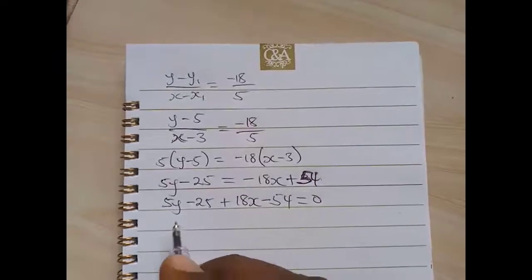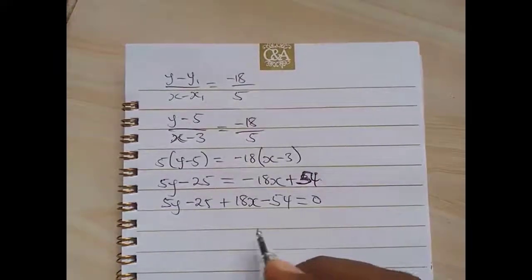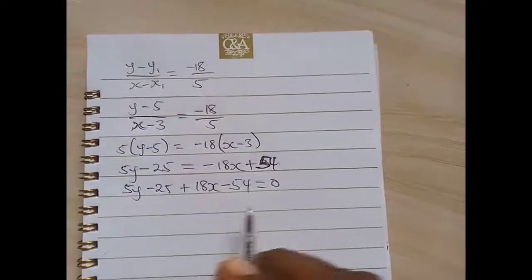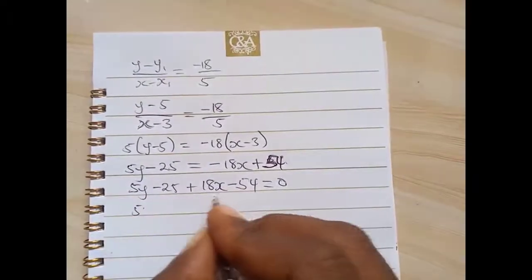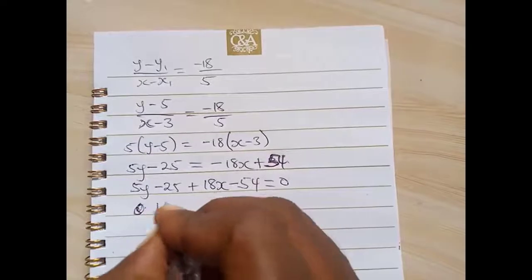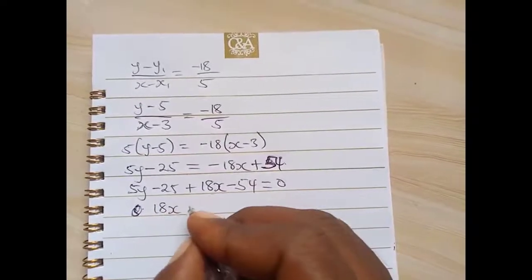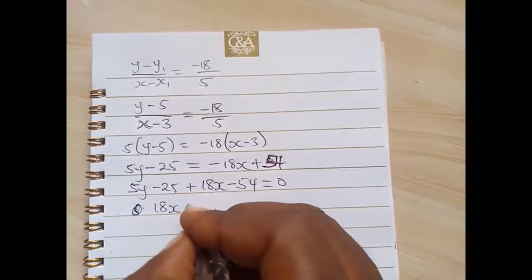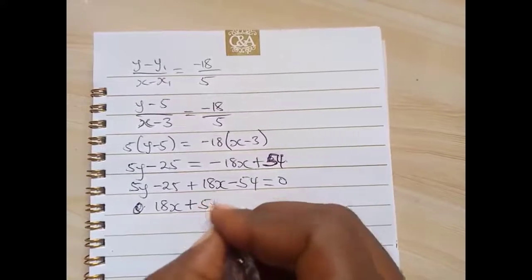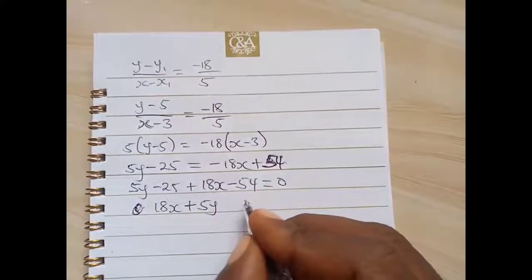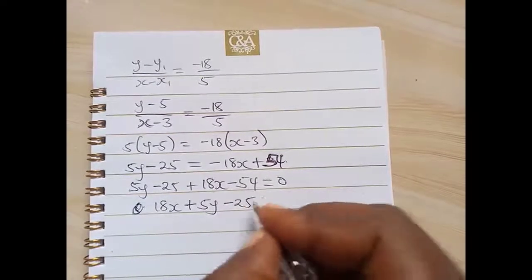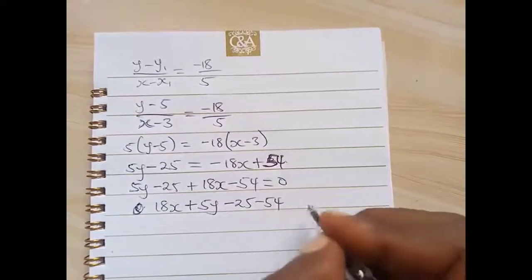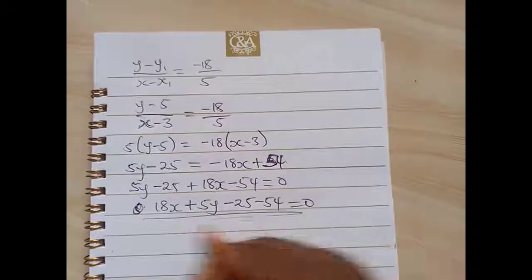We can rearrange and start with x, so 18x, the next one 5y, then -25 and -54 equals 0.